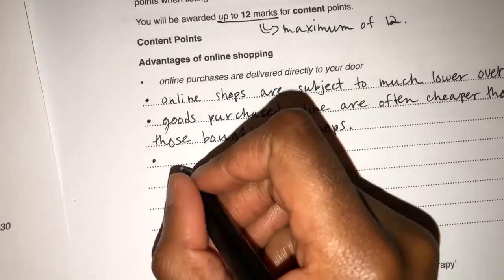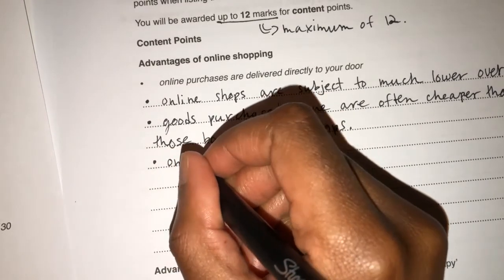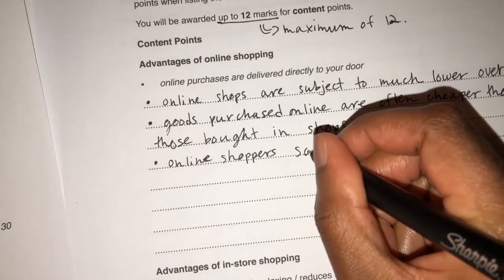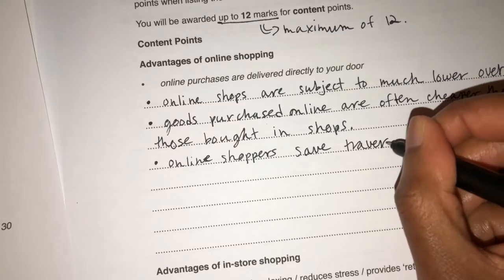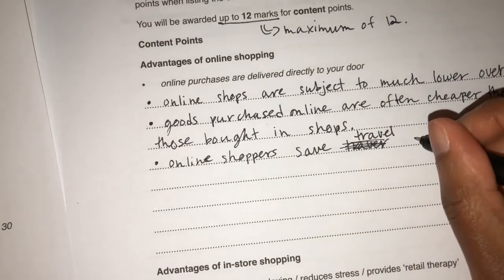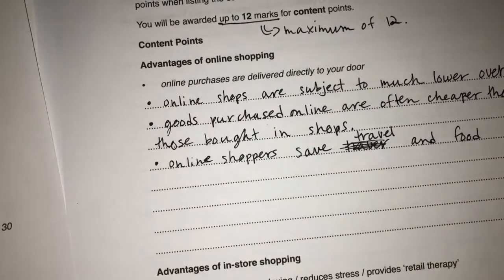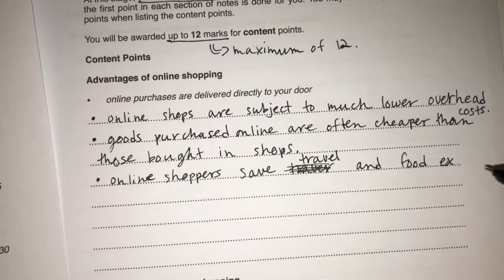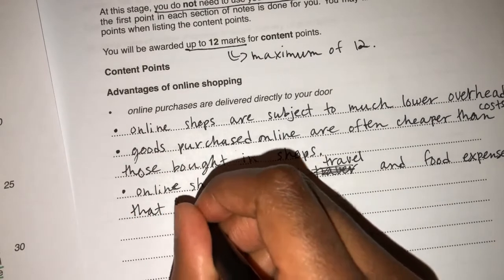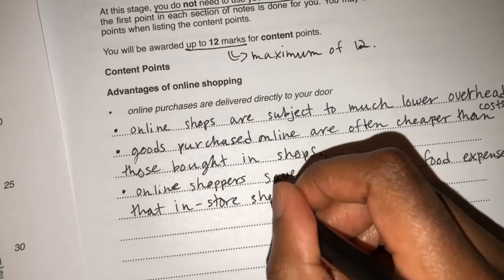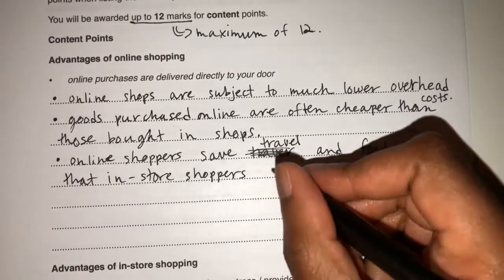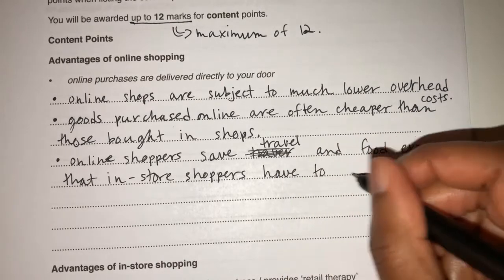And what I will say for my next point is that online shoppers save travel and food expenses that in-store shoppers have to consider.